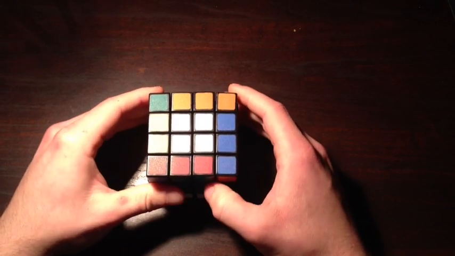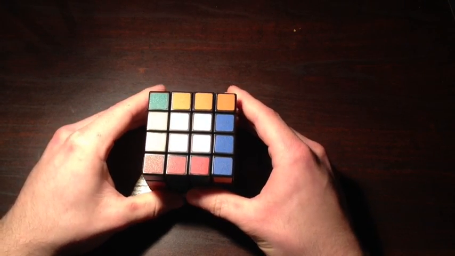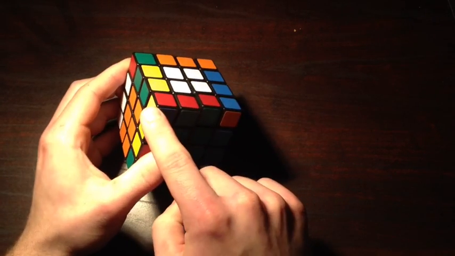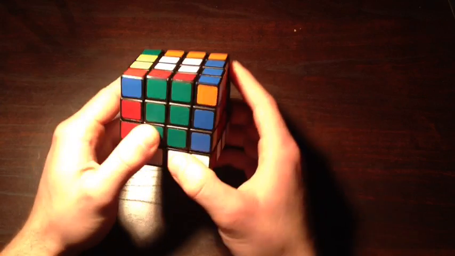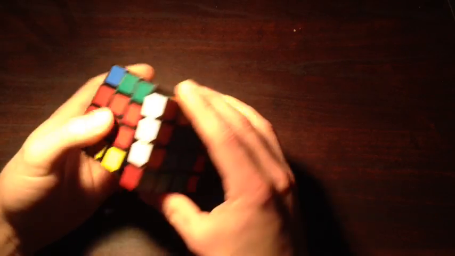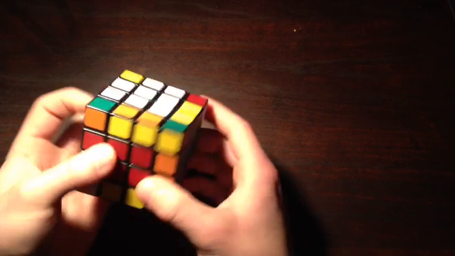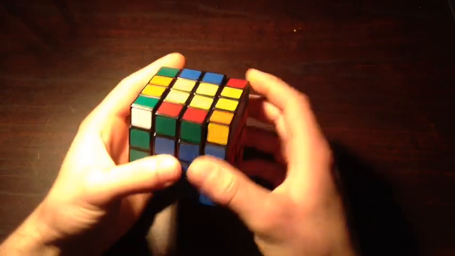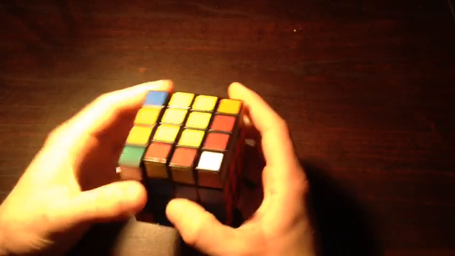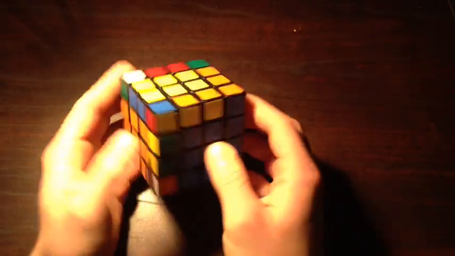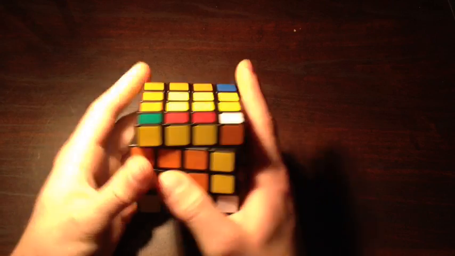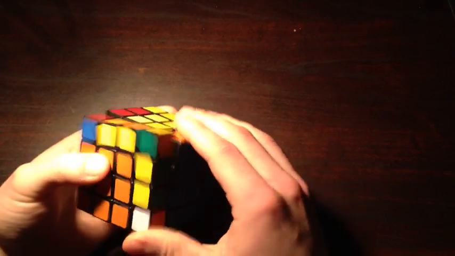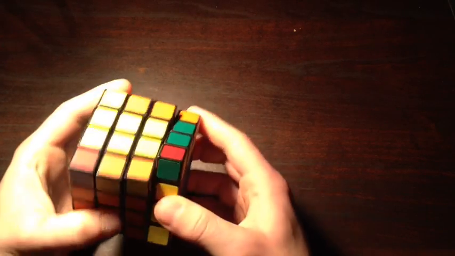So now what we have here is an enlarged 3x3, where we can imagine this being our edge piece, and these being our corner pieces, and this just being a big center piece. And so what we do here is we just go ahead and start solving it like a normal 3x3. Everything that you would do on a normal 3x3, such as F2L, the Petrick method, OLLs, PLLs, you can do on a 4x4.